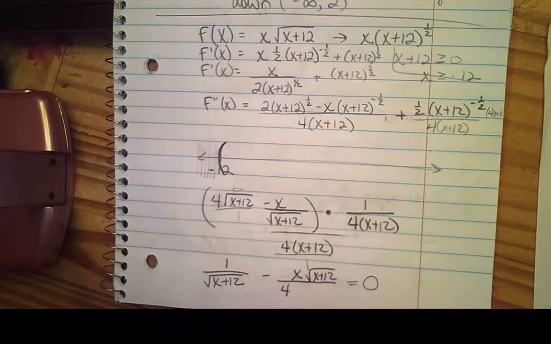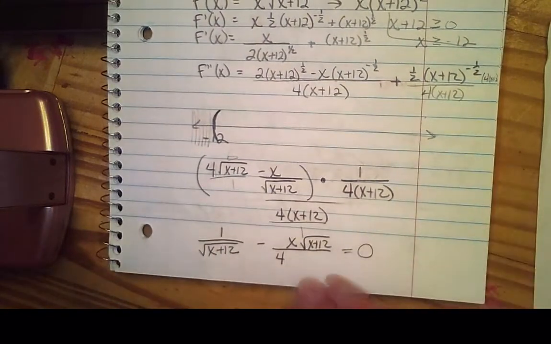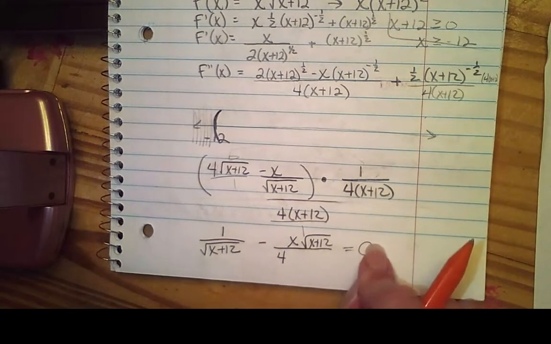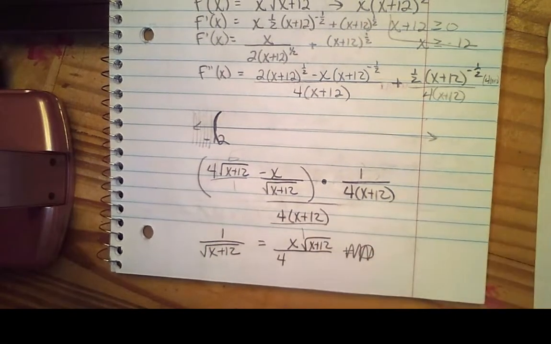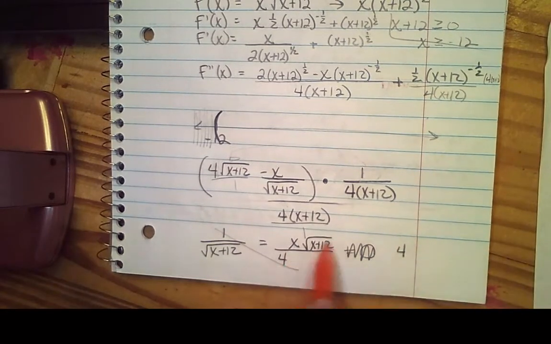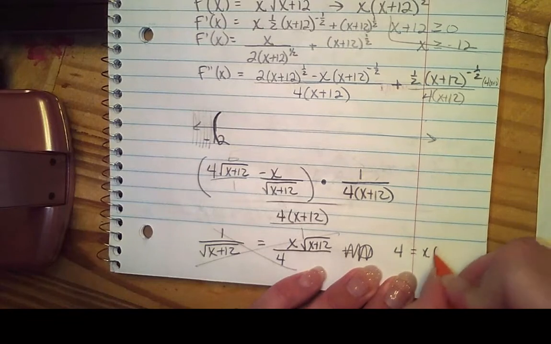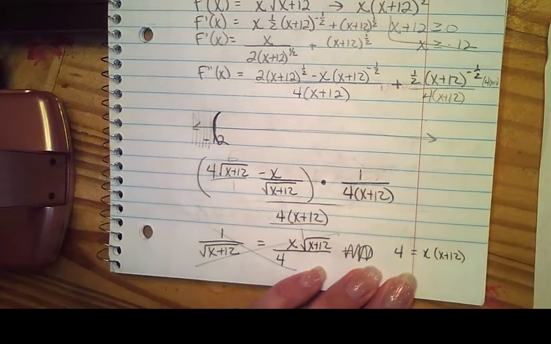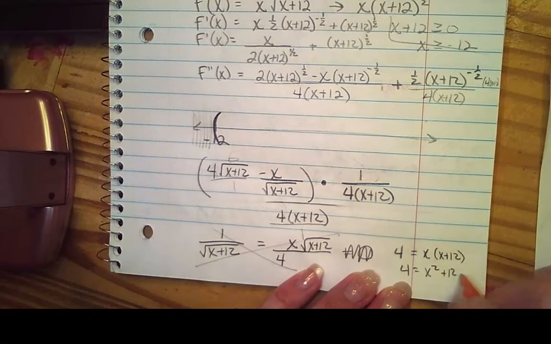That, my friends, is what needs to be equal to 0. So when I get this thing equal to 0, I'm going to add this one to the other side and cross multiply. When I add this term over, it'll turn positive. Now cross multiply, I'll get a 4, and cross multiplying this way, I'll get an x times x plus 12. So I get 4 equals x squared plus 12x.